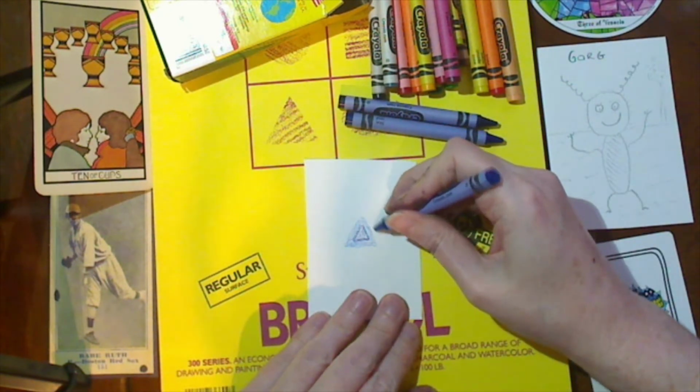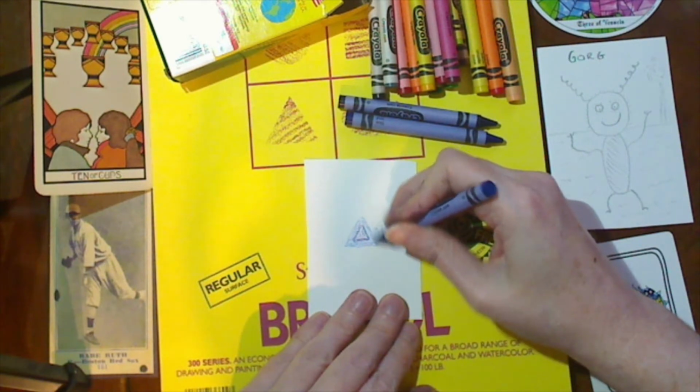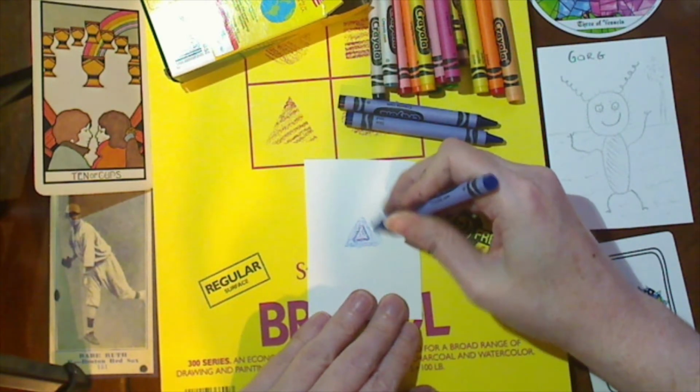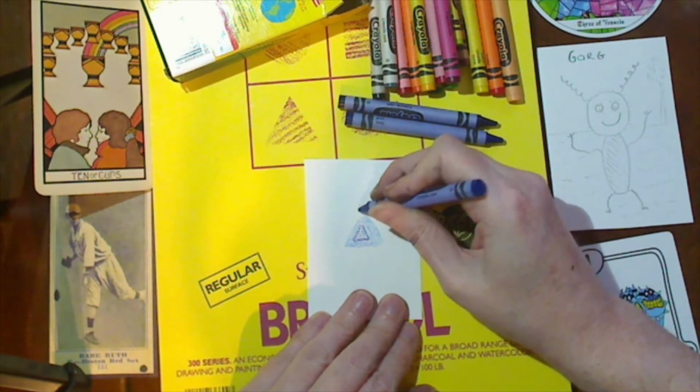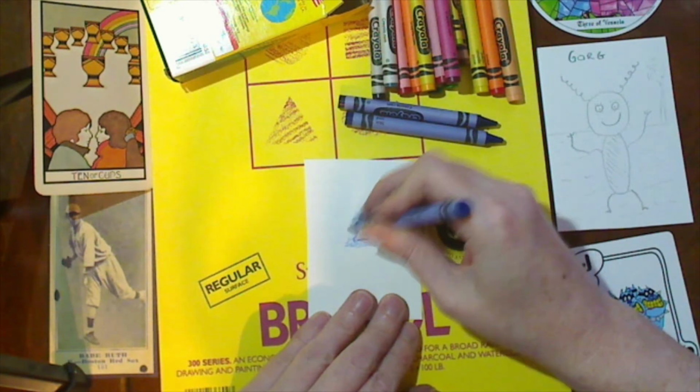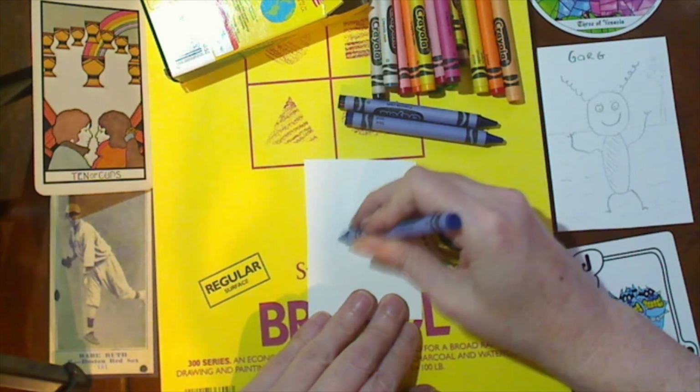Now you could always say, oh, I wish my triangle was a little straighter. I'm going to practice on making straighter lines, or maybe I should have used green instead of blue, but that's all part of this practice process. You try something and you see what you like about it, and then you can make another one later and then see what you like about that.